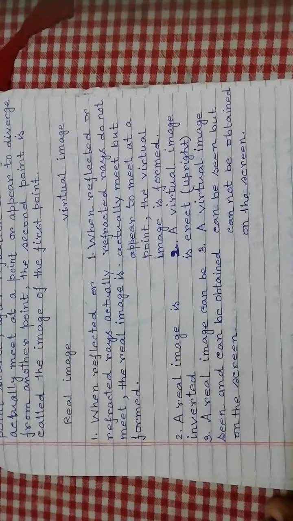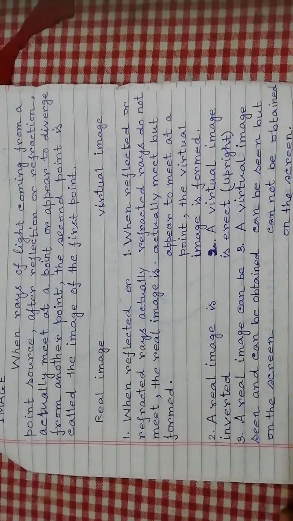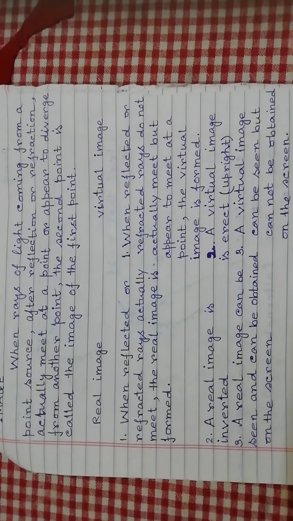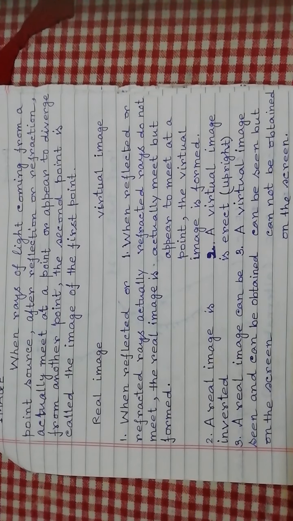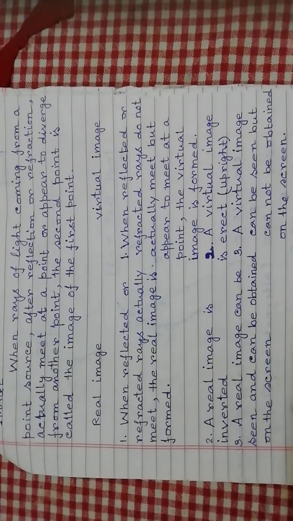Now after reflection from any type of mirror, say plane mirror, spherical mirror, concave or convex mirror, the image is formed. Also not only for reflection, due to refraction also the image is formed. Now what will be the definition of image?